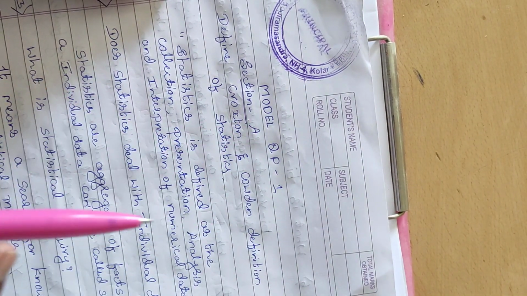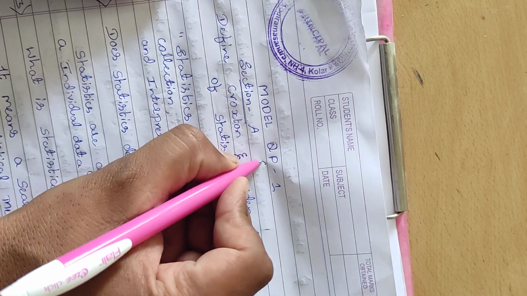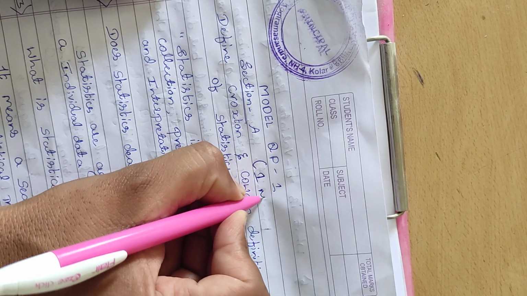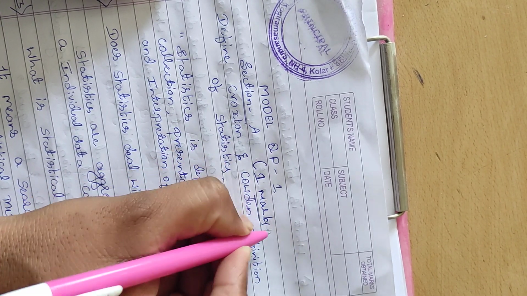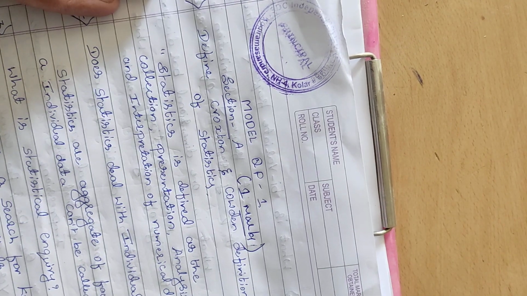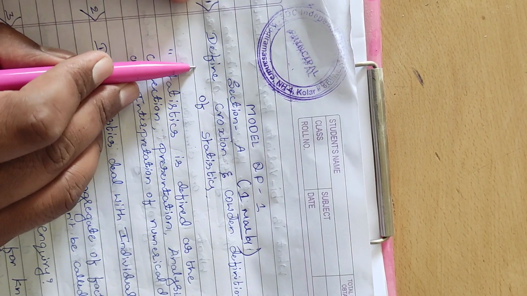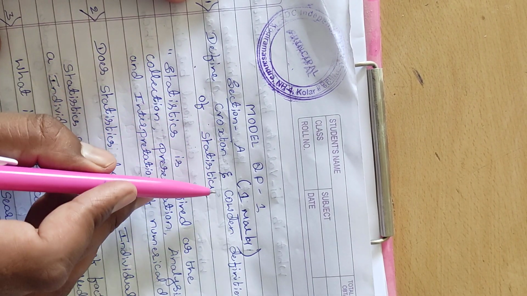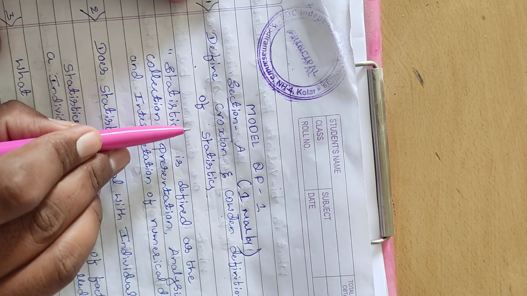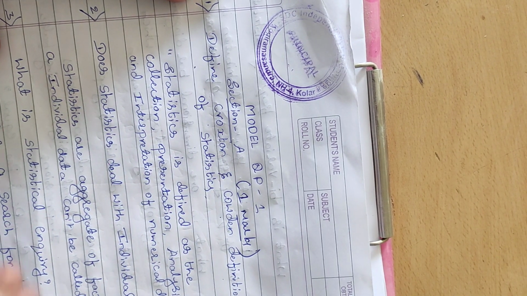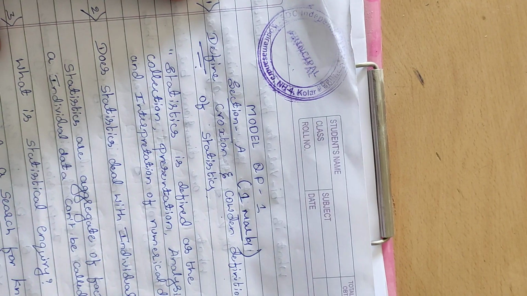Model question paper 1, under that section A, 1 mark. The first question is, define Croxton and Crowdham definition of statistics. It is a definition, not a meaning.